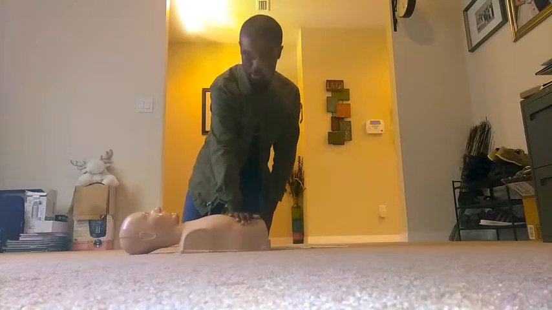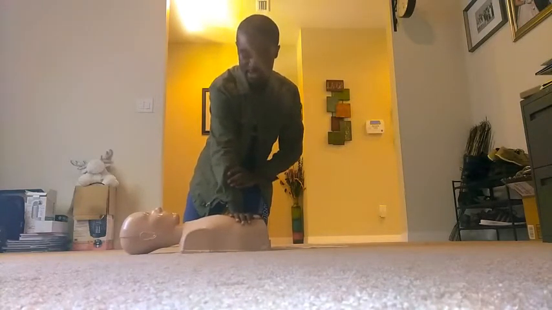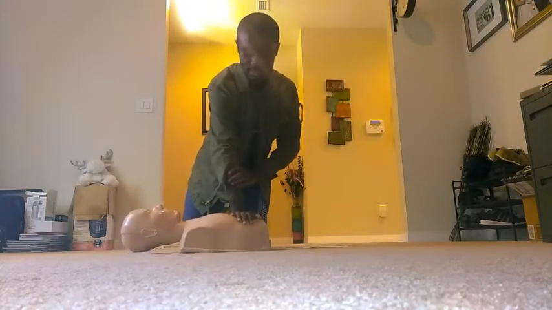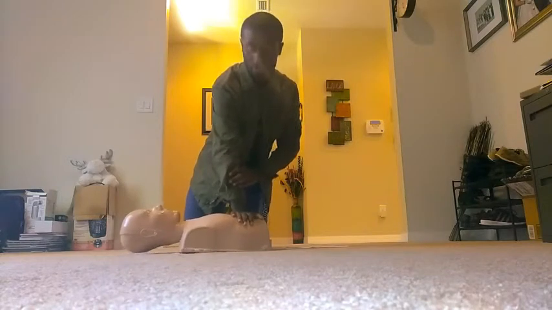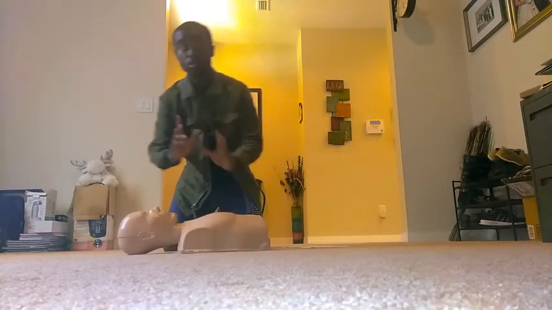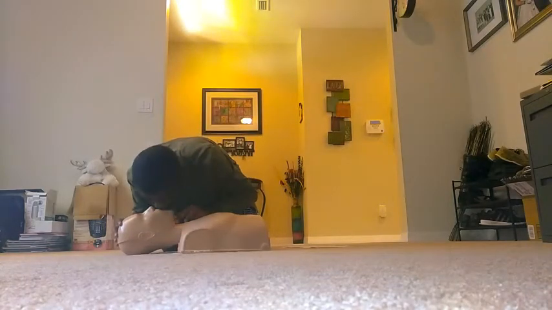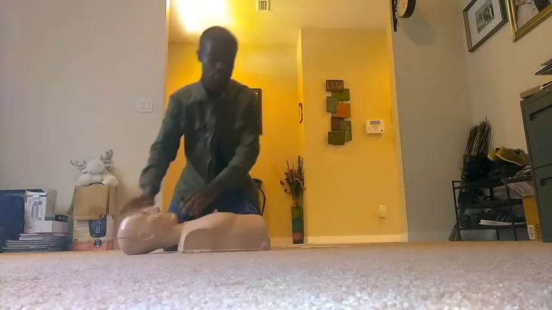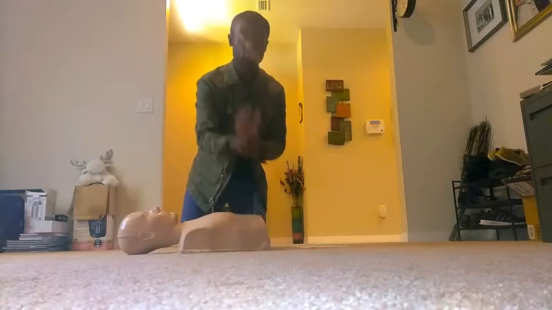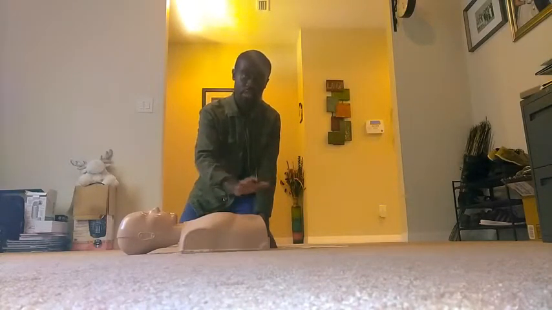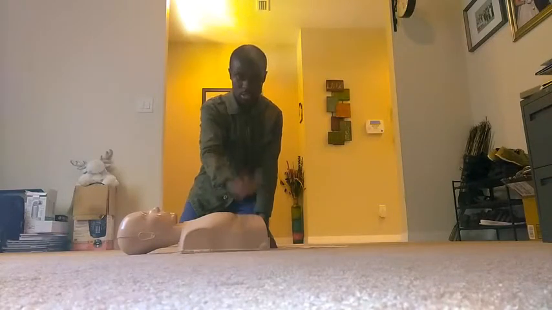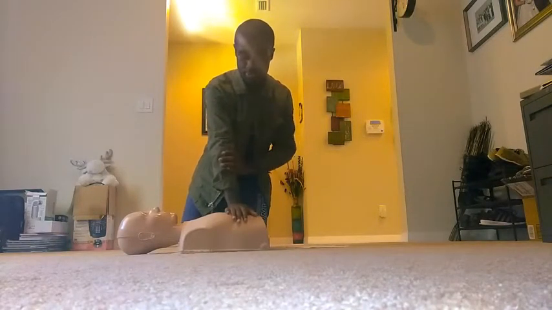Counting 1 through 30, then 2 rescue breaths. And again, remember, it's just one palm this time, because since it's a small child, you don't want to crush the child's chest. So just one palm, other hand for control.